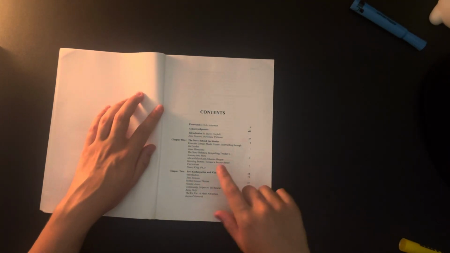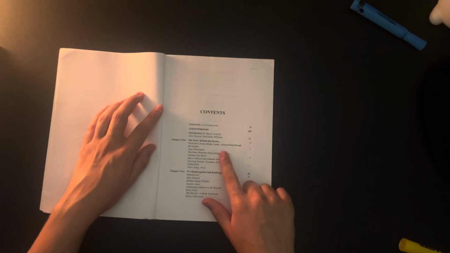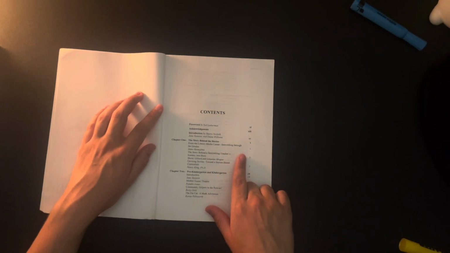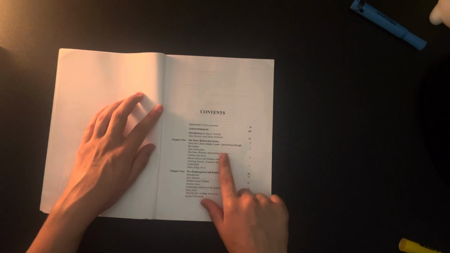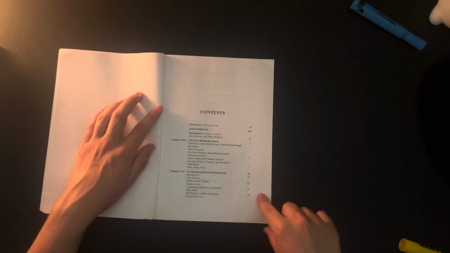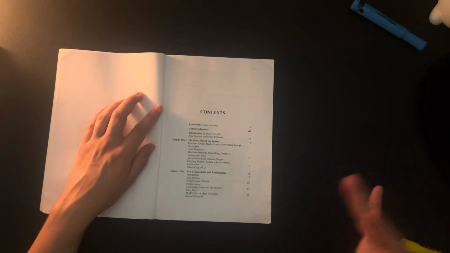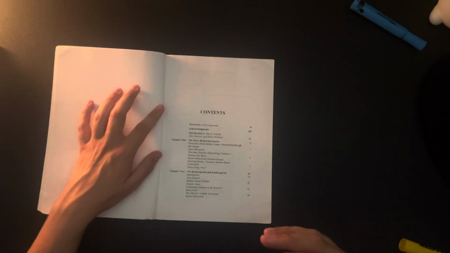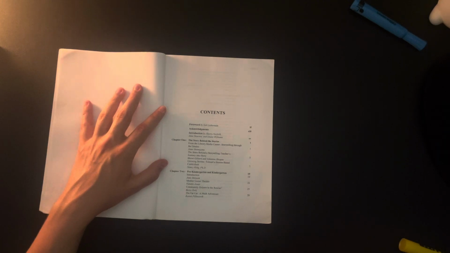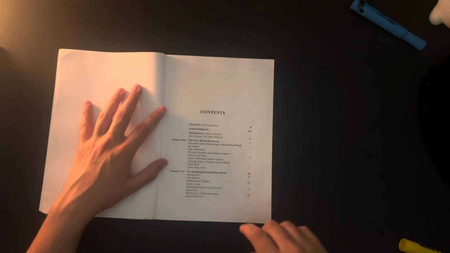So chapter 1 is called The Story Behind the Stories. From the Library Media Center, Storytelling Through the Grades. So it looks like they're basically going over the storytelling through the grades, as in grades pre-K through 6th grade.